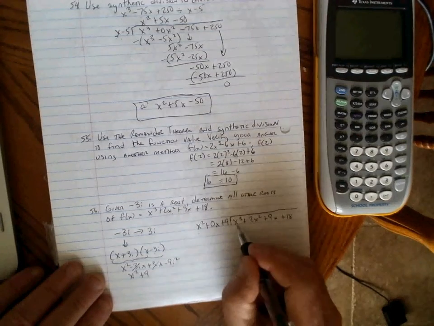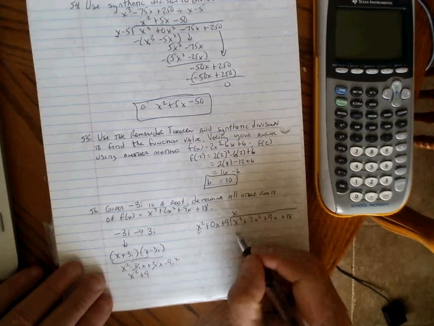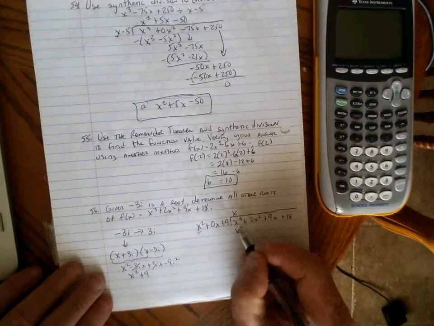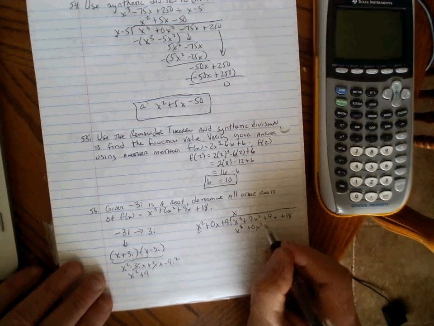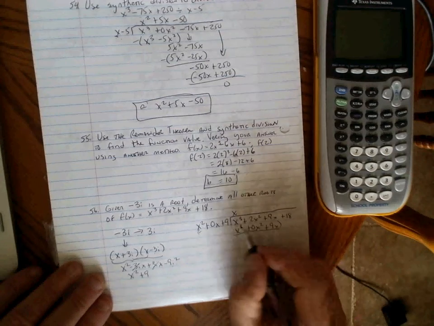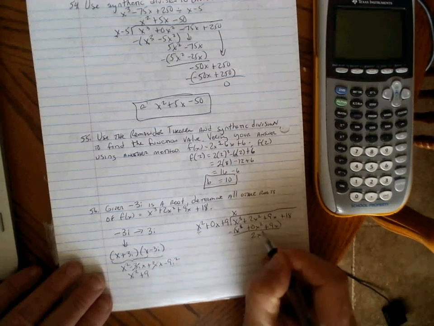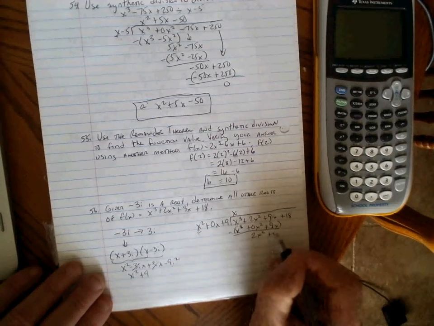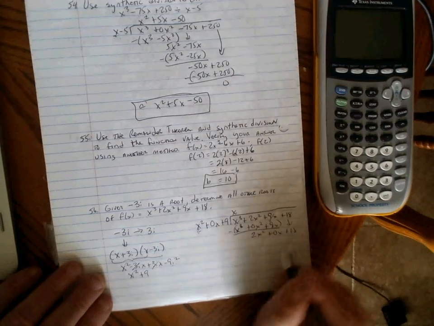Ask myself what times x squared makes x cubed. Key on the guy up front again. And that's x. Multiply that times everything here. I get x cubed plus 0x squared plus 9x. And I subtract that. These cancel. Gives me 2x squared. These cancel, so plus 0x. And bring down the 18.